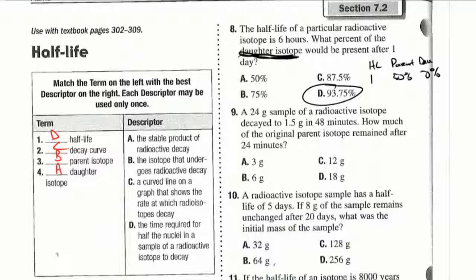So 24 grams decayed to 1.5 grams in 48 minutes. So we have half-life, maybe I'll draw it down here. Half-life, time, and mass.